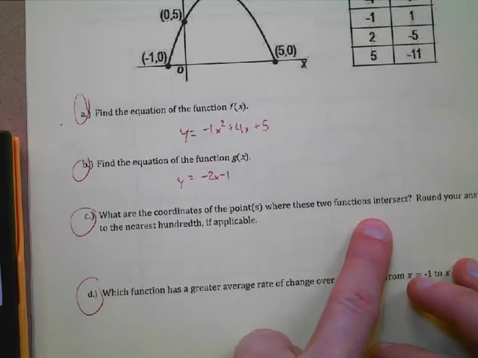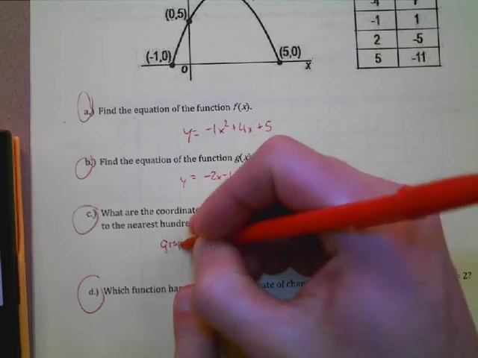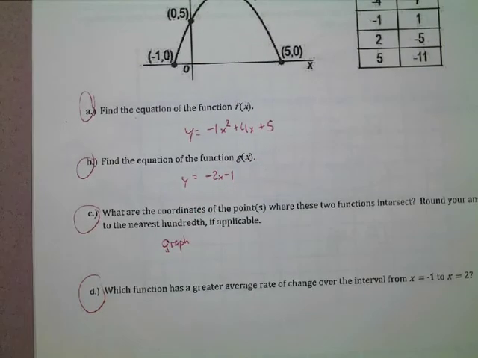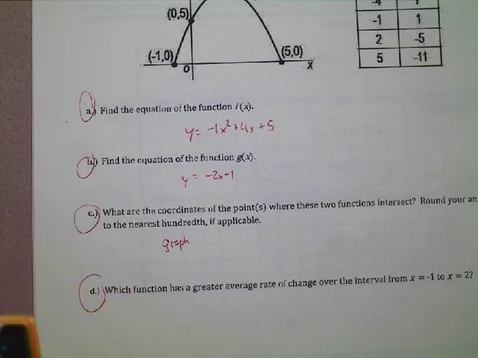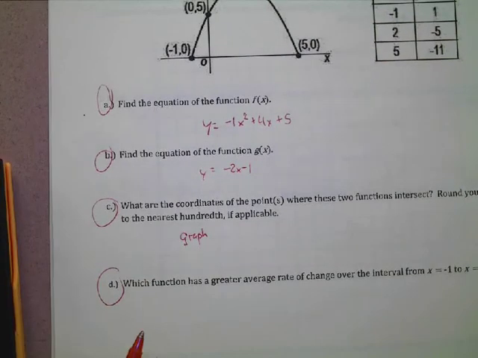-4, -1, 2, 5, 7, 1, -5, -11. Count, lin reg. You should get y equals -2x minus 1. What are the coordinates of the points where these two functions intersect? Again, just graph. Okay, and find those points of intersection.